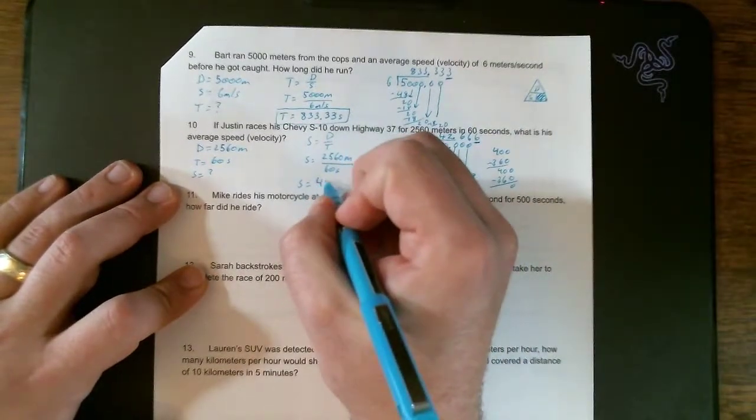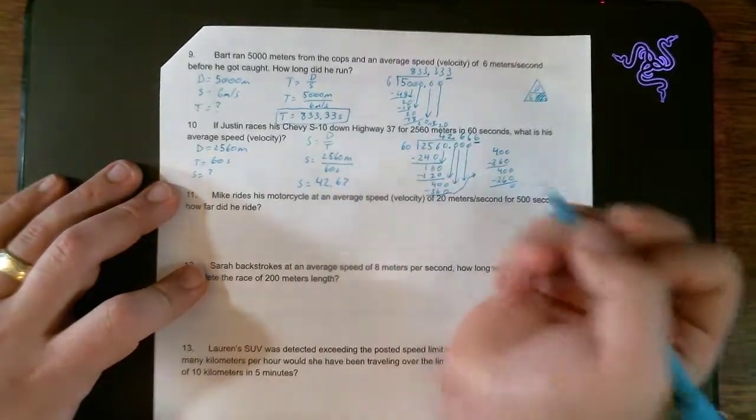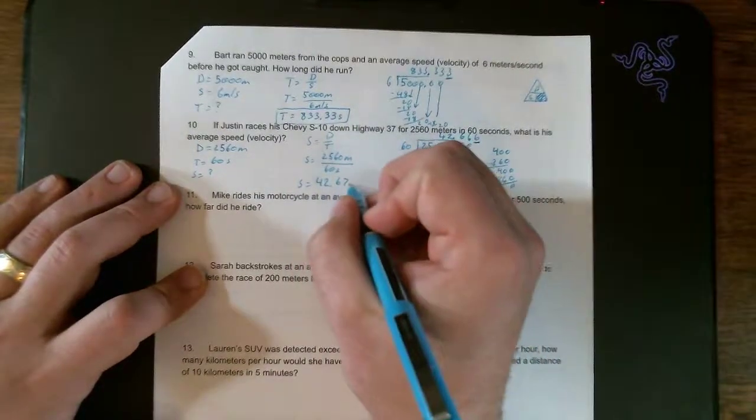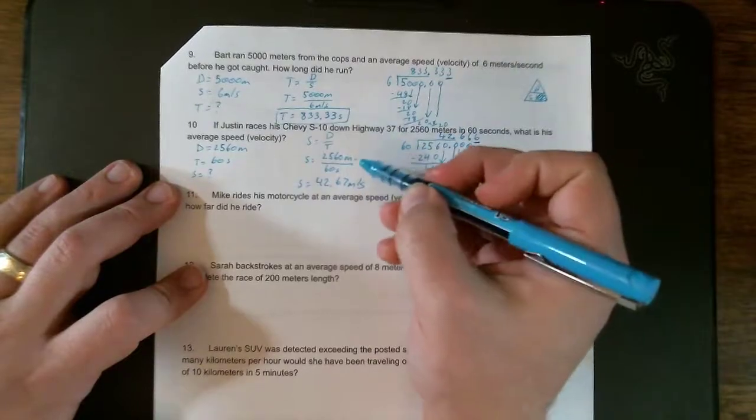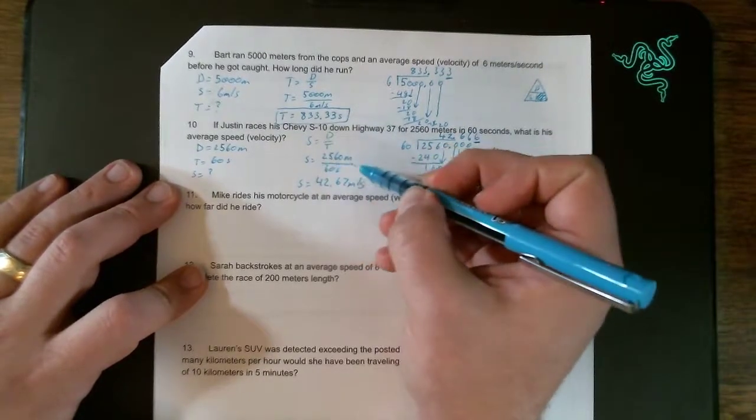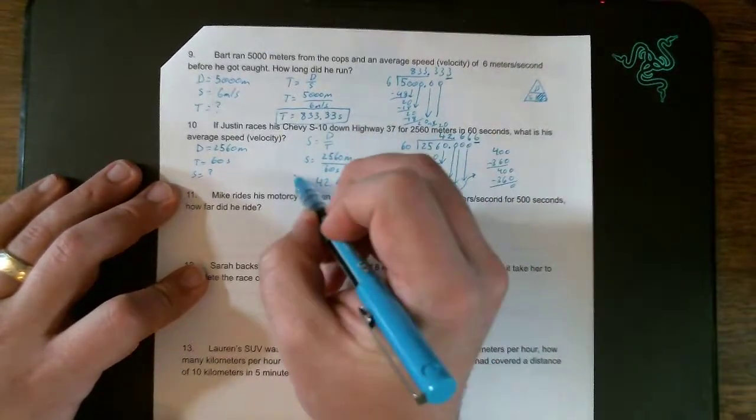So our final answer is 42.67 meters per second. Again, double check, meters per second. That's our final answer.